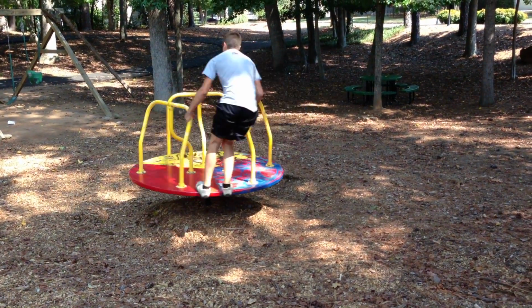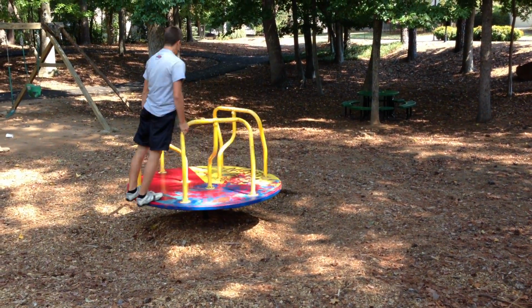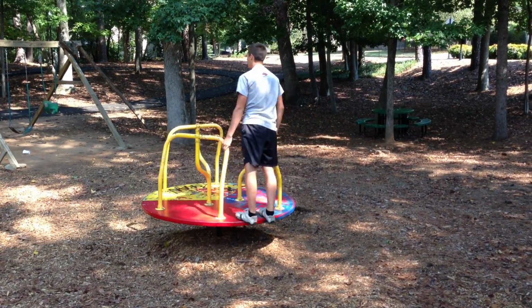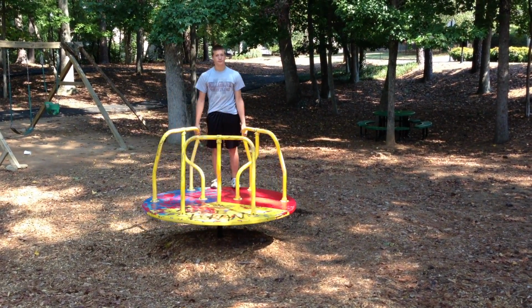So as you can see here, his angular velocity is exactly the same as the platform's relative to the Earth, and if you look at one of his hands, the center of curvature of his hand is the center of the platform.